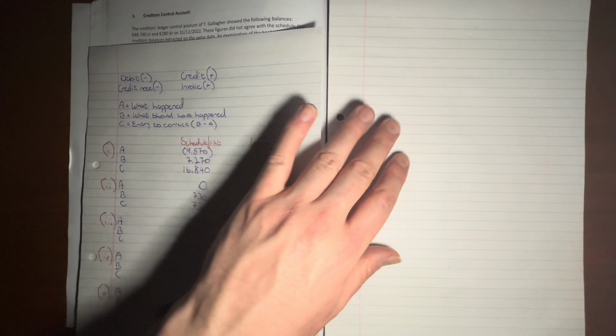Right. And so if I just put in my balances at the start, okay, so it showed the following balances. So I've a balance brought down of 48,760 credit. So I have to put in balance brought down 48,760. And the debit side as well, I have balance brought down of 280. Okay, and now I'll just go by my working now.